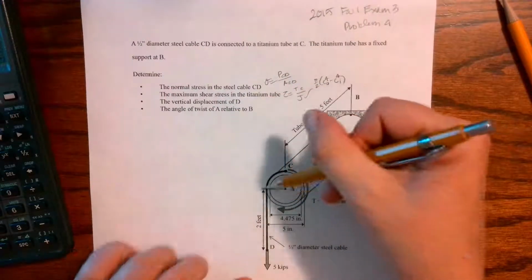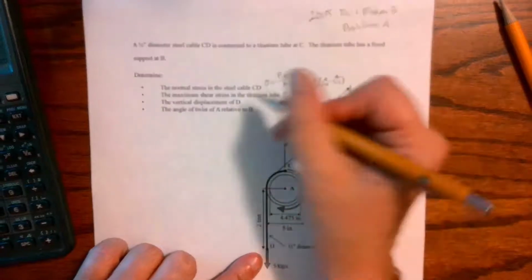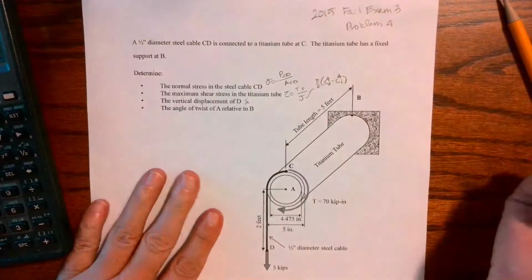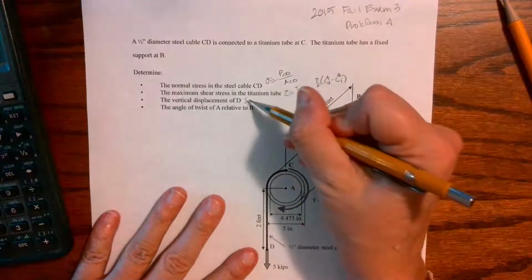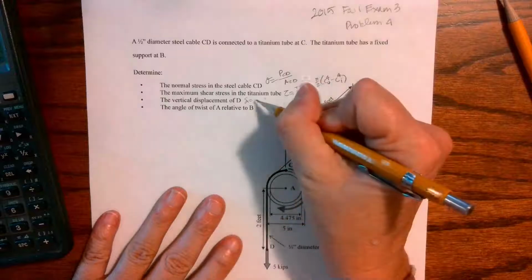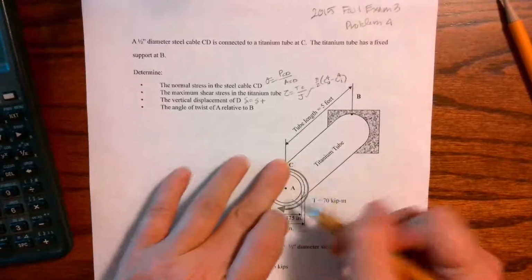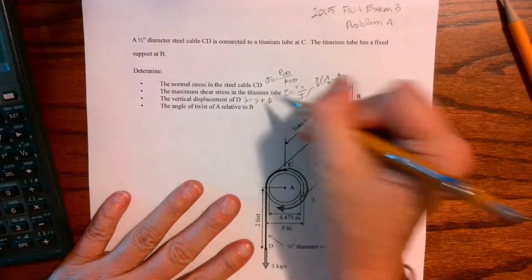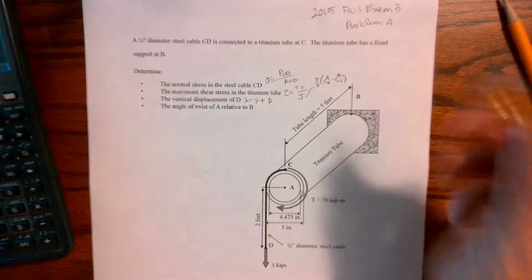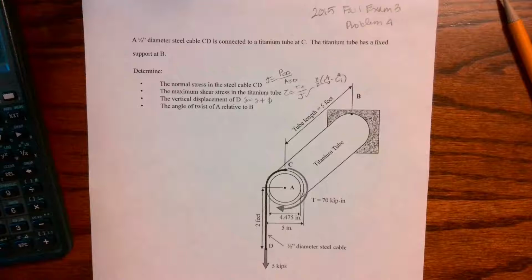The vertical displacement of D, well, that's back on the cable, so that's going to have to be the delta. And when I look at this, that delta is going to come from the delta of the cable plus, as this rotates, we're going to have to look at that phi. We can go back and look at the circumference of a circle and realize that when we look at rotation, it's a function of that radial length. It's that arc length that goes with our radius.